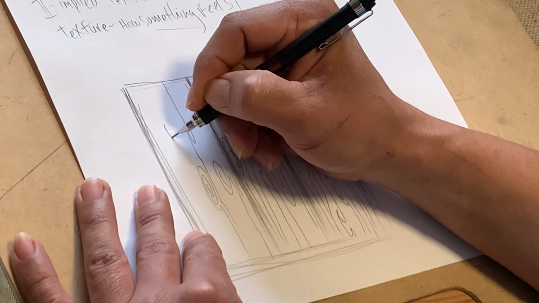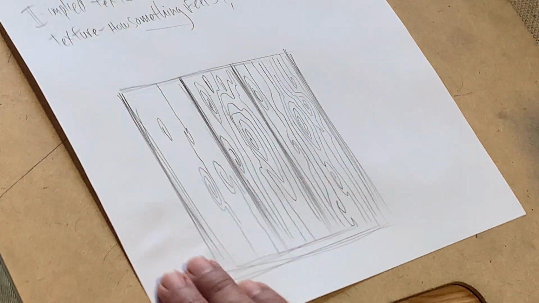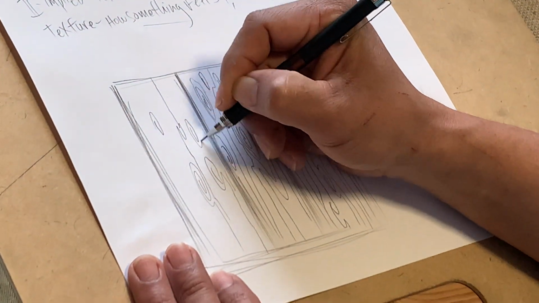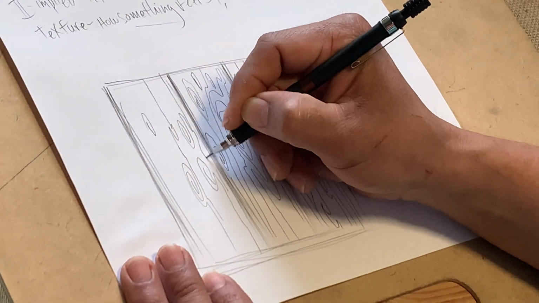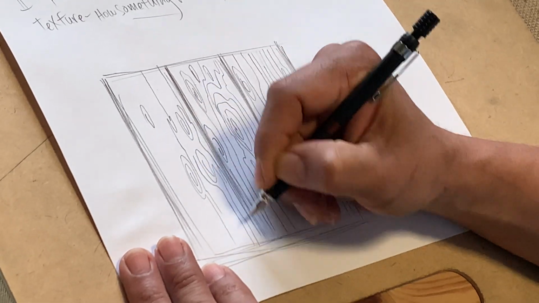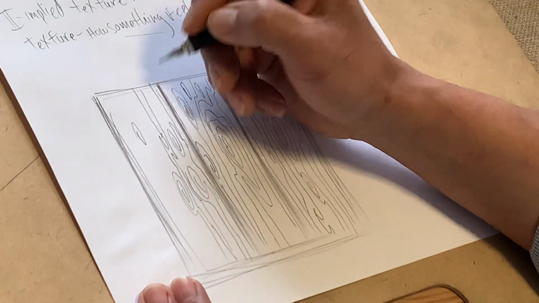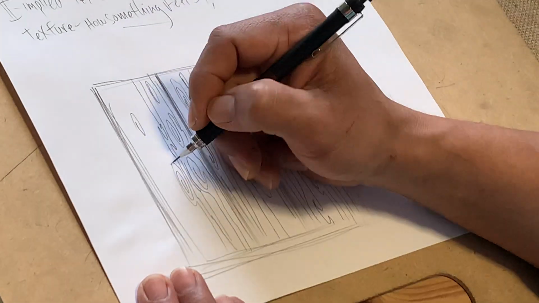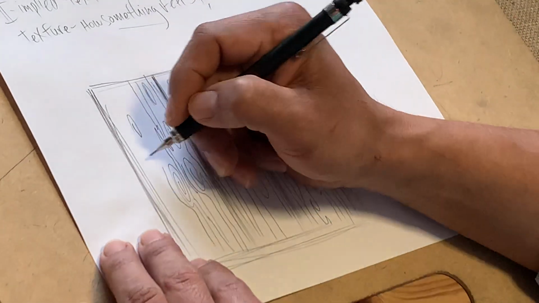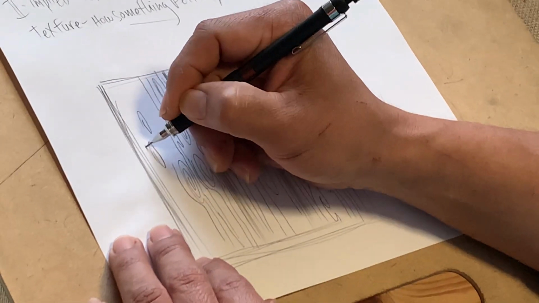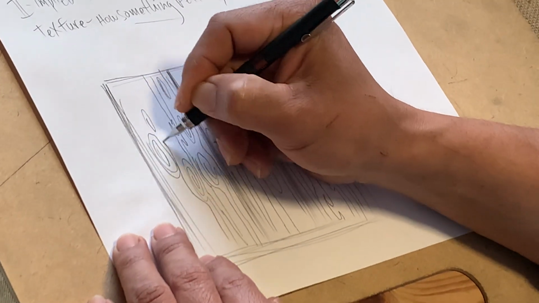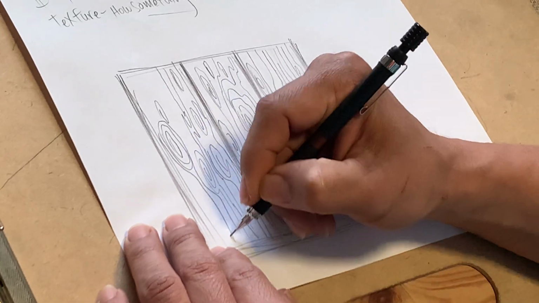No worries, guys. So what am I doing again? I'm just going to draw a few ovals and then some curved lines because I want this to look like wood grain, like natural wood looks or appears. I'll start with 1 oval, then another, and then another. Then I'll add some curved lines.